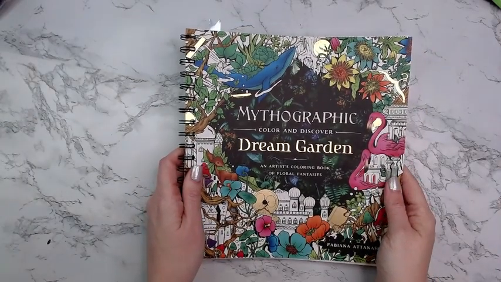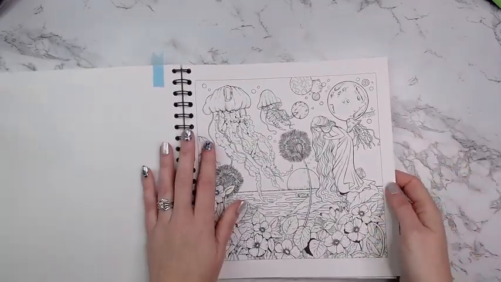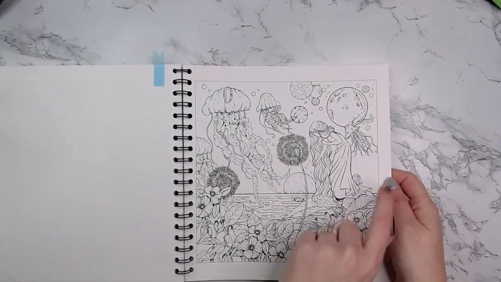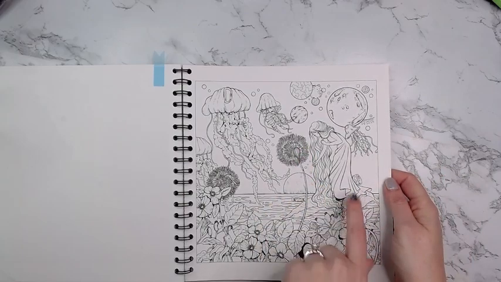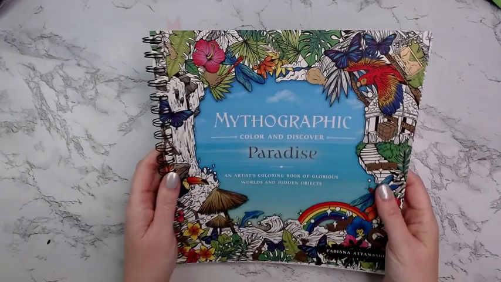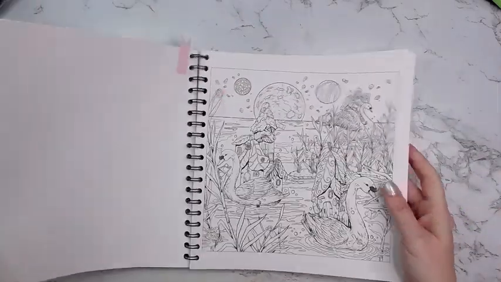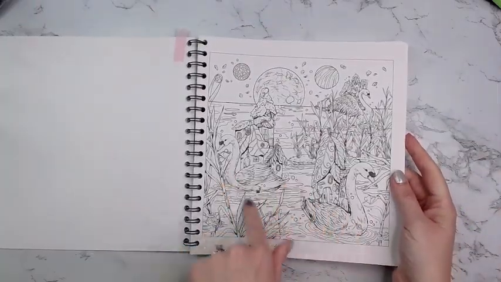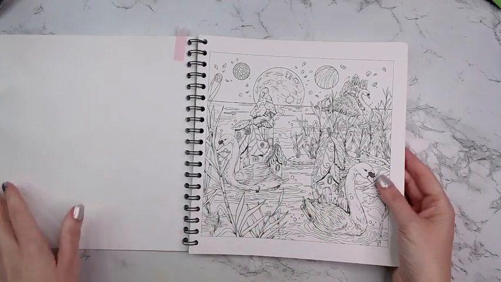Now, I'm going to switch to the mythographics. This one is Dream Garden. Alright, and this one, I picked this one out. This could be Rapunzel. She has all the hair. Okay, so that could be Rapunzel. If you hear a crash, ignore it. Paradise. Swans. Okay.